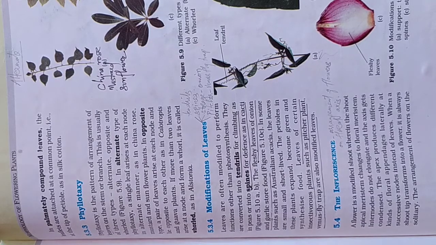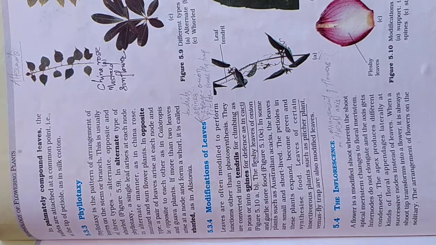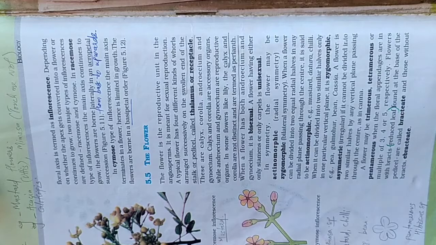So these internodes, which normally elongate, will now stop elongating, and the axis will get condensed and shortened, and this apex will start producing different kinds of floral structures or appendages sidewise. Instead of leaves, they will produce these floral structures, and ultimately it will transform itself into a flower, and the flowers are solitary flowers. So the arrangement of flowers on the floral axis is known as inflorescence, how the flowers are arranged.